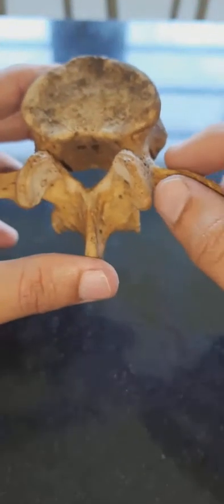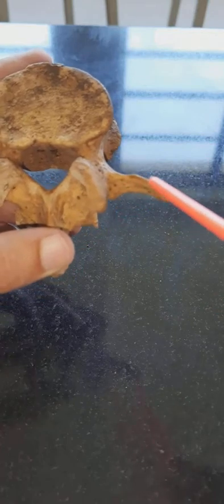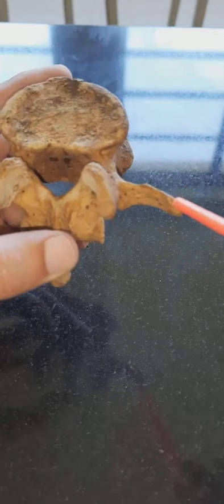These are the transverse processes of the lumbar vertebra. The transverse processes are thin and tapering. These transverse processes are homologous to the ribs of the thoracic region.